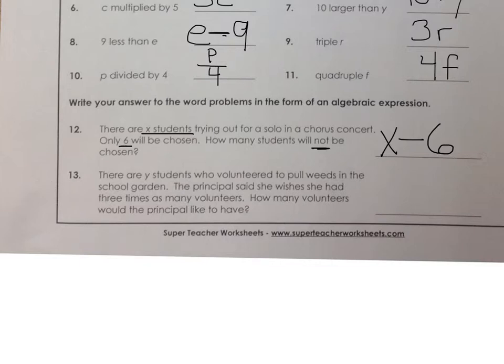There are Y students who volunteered to pull weeds in the school garden. Okay, so Y students. I'm going to start there. That's pretty important. The principal said she wishes she had 3 times as many volunteers. How many volunteers would the principal like to have? Okay, so the principal wants 3 times as many. Now she's going to start with these Y students. She wishes she had more.